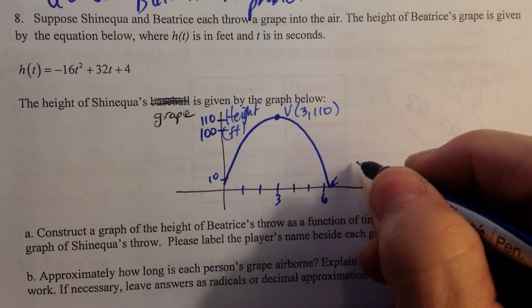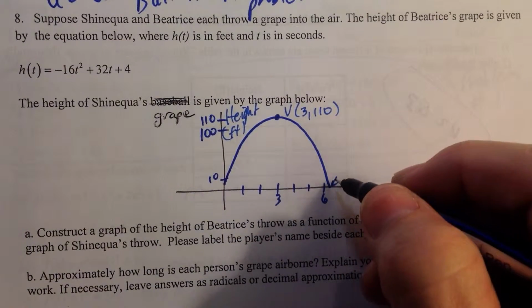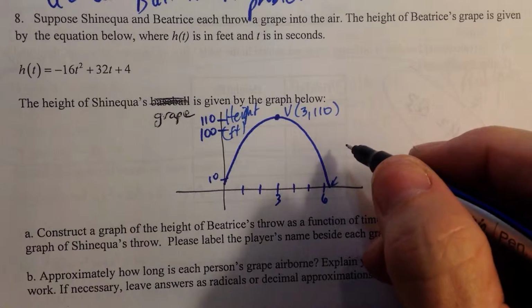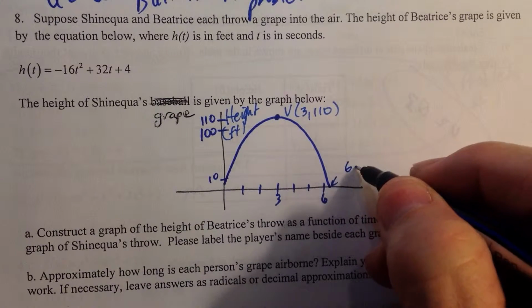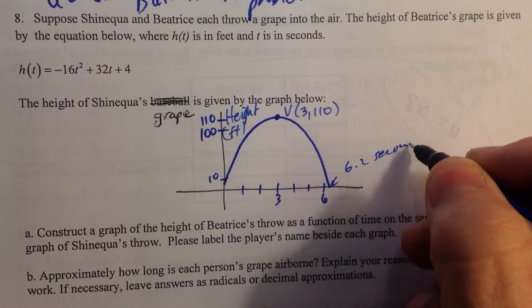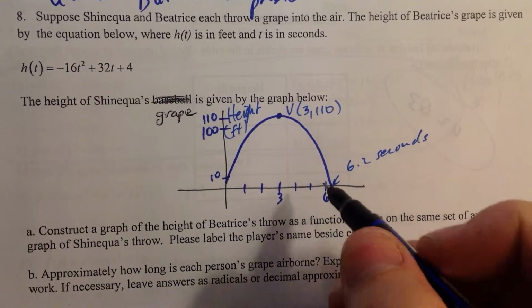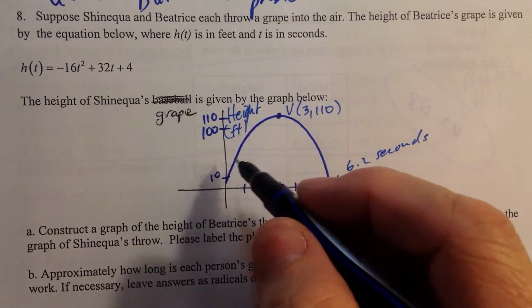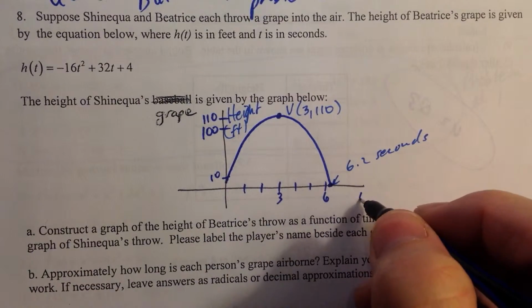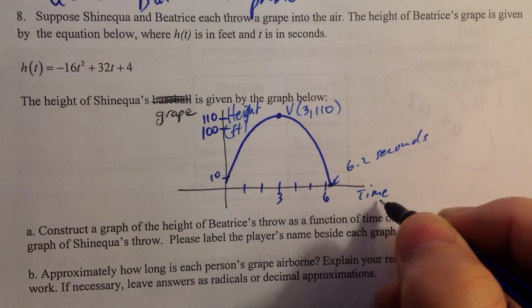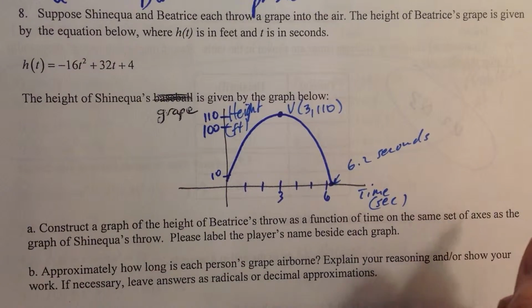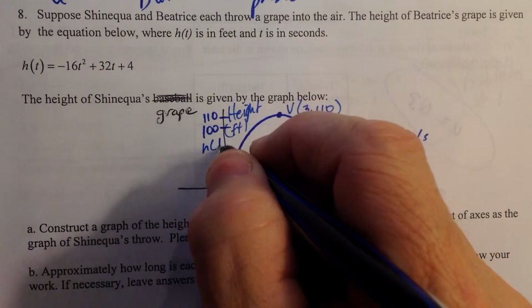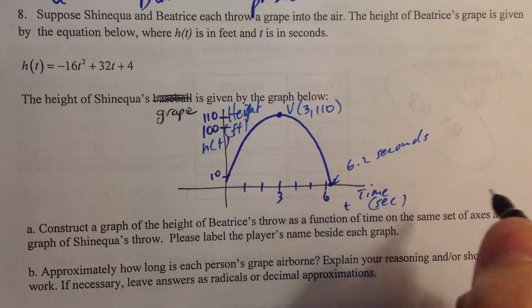And then it looks like the time that Shaniqua's grape was in the air is about 6.2 seconds. So just looking at the graph, the height being 0, time in the air, so this is time, and that's in seconds. All right, so h of t and then t.